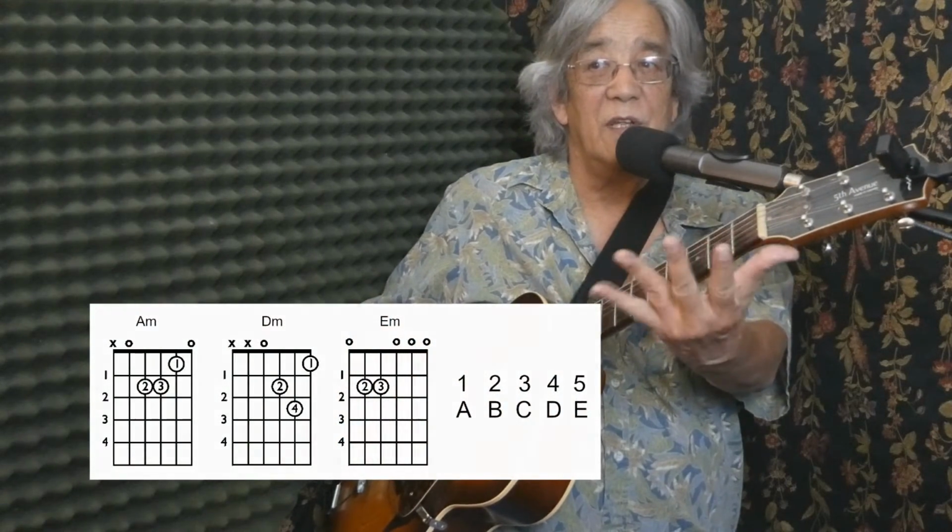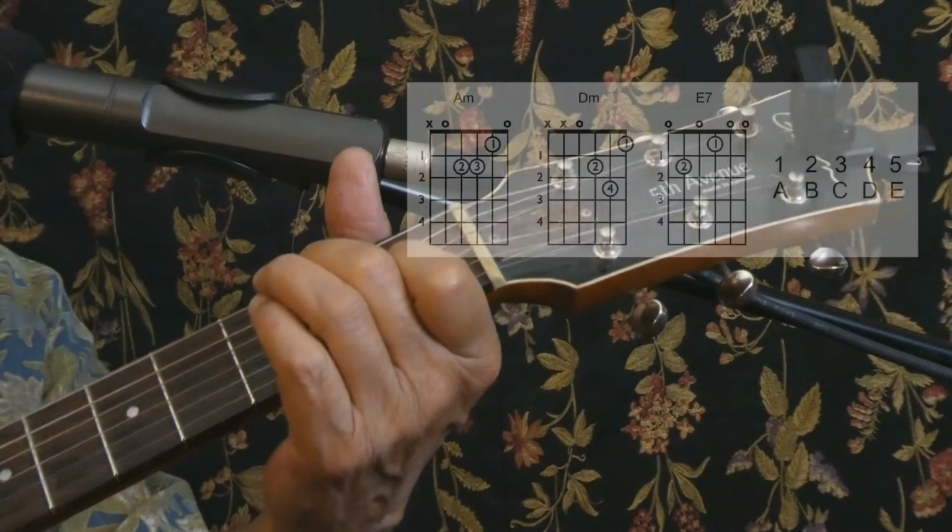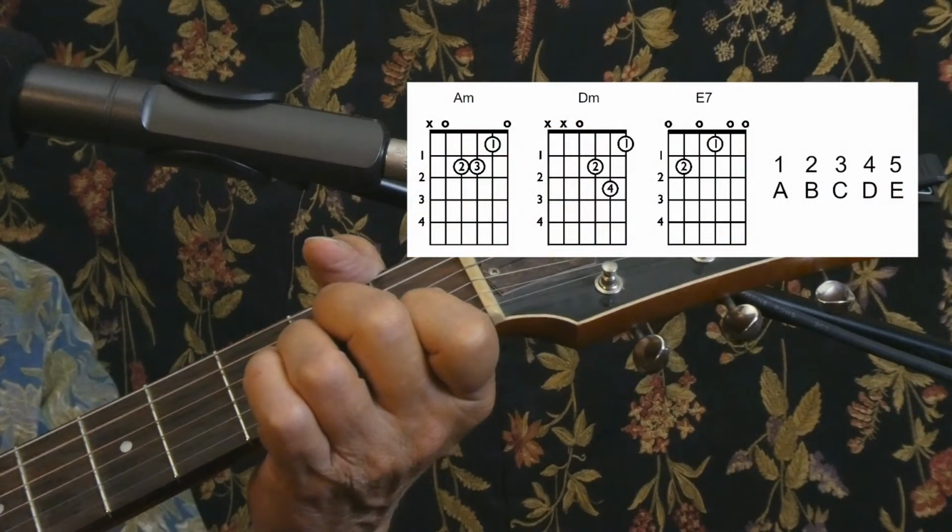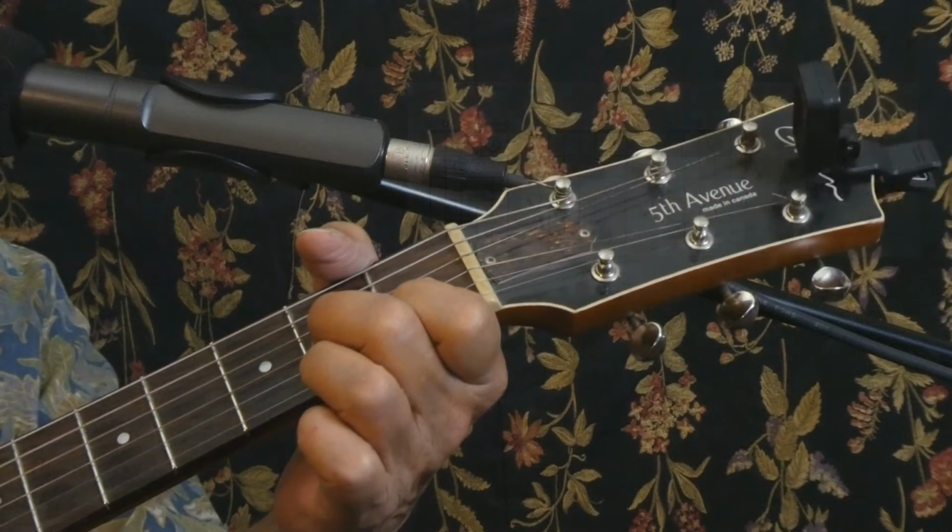E7 is the 5 of A minor. A, B, C, D, E. E7 leads to A minor. D7 leads to G7, which leads to C.